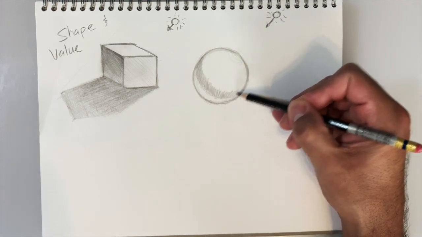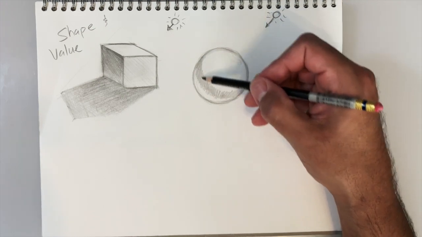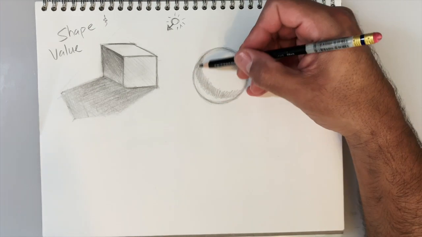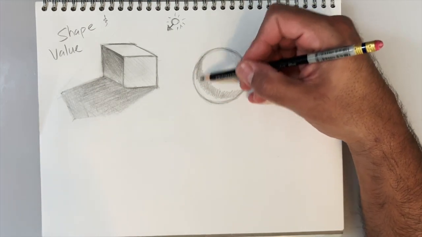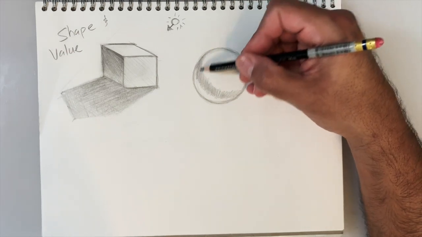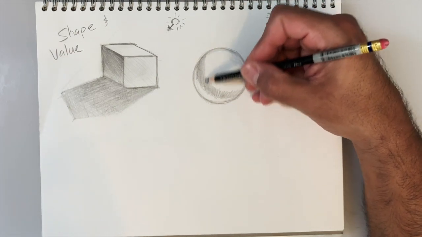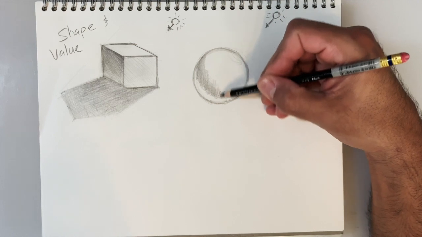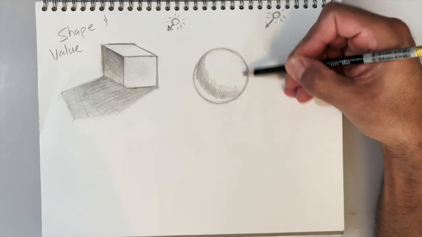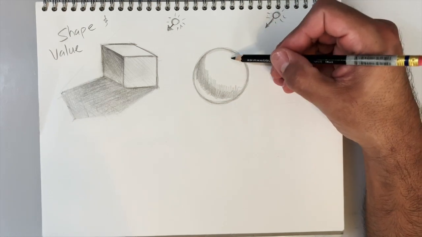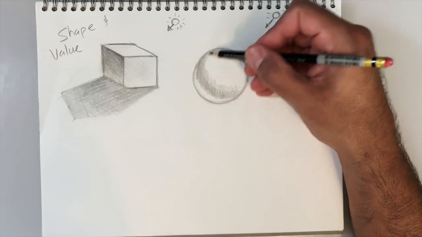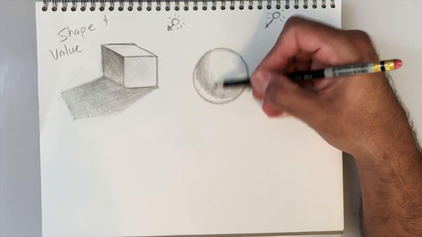And it's rounded here because it's the shape of the sphere. Again, I'm trying to communicate something round. So I'm going to rough in my core shadow. And now to communicate round, I want to blend out to my highlight, which is where the light's hitting the sphere directly.